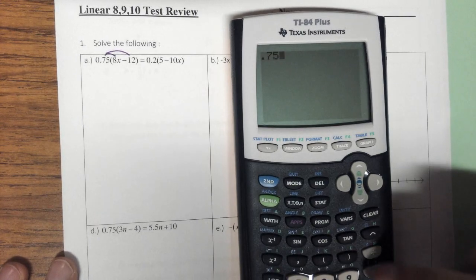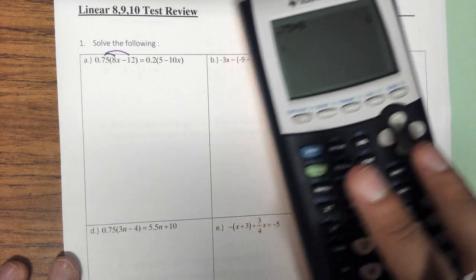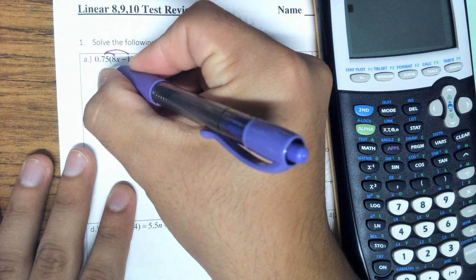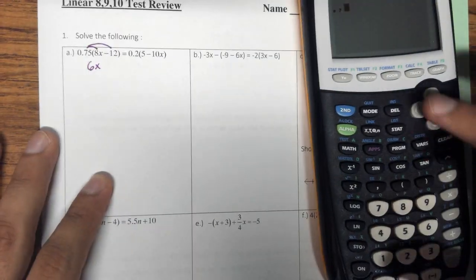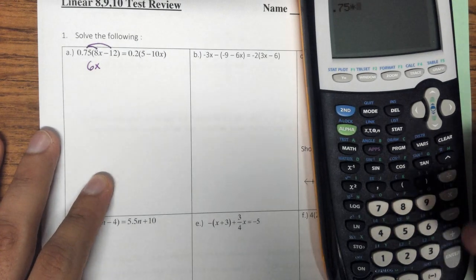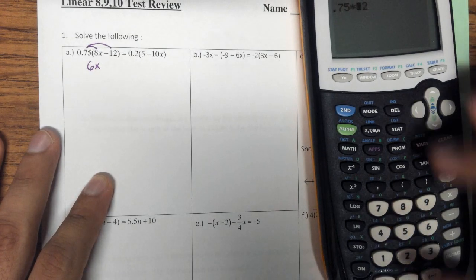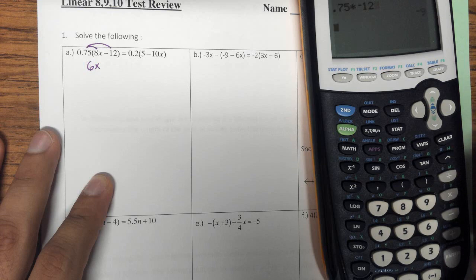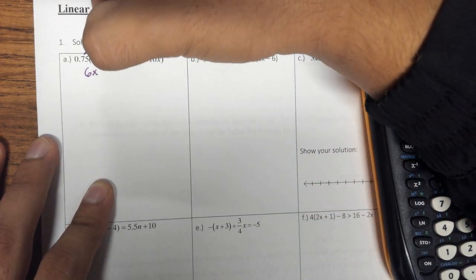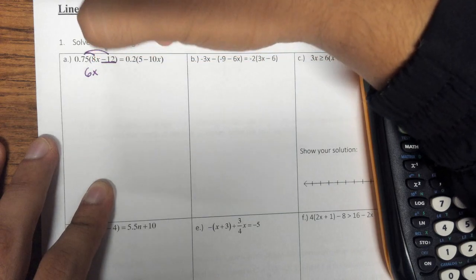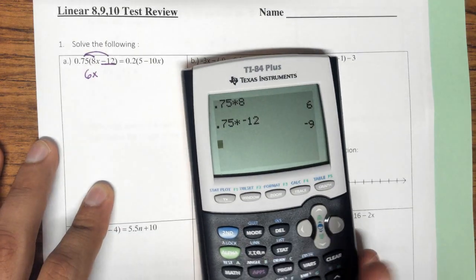0.75 times 8 gives me 6, so we have 6x. Then 0.75 times negative 12 gives me negative 9. It's important that you remember whenever you're distributing that the sign right here sticks to that 12, making it a negative 12.